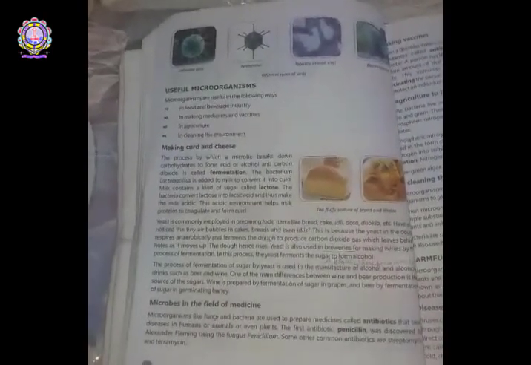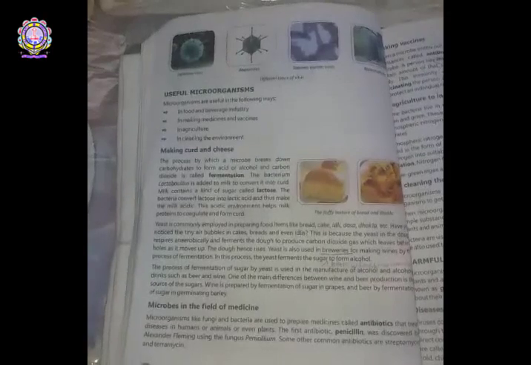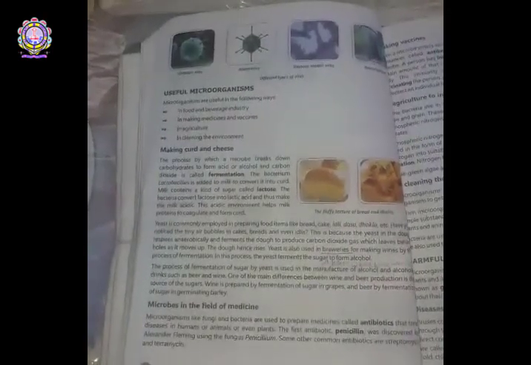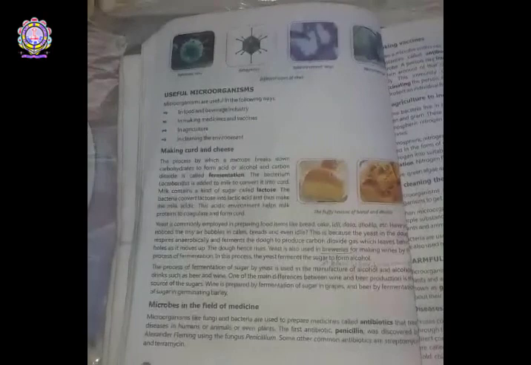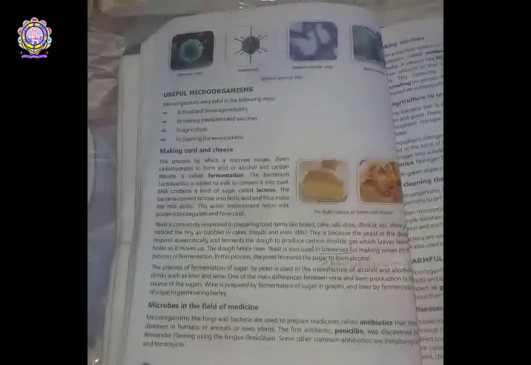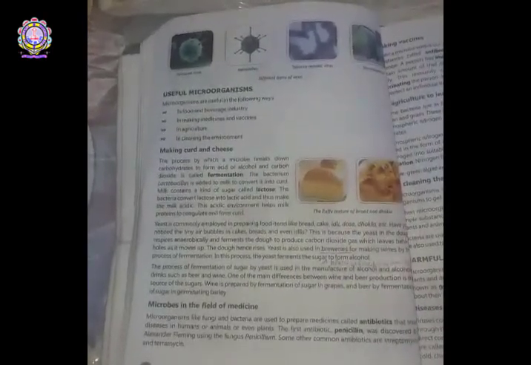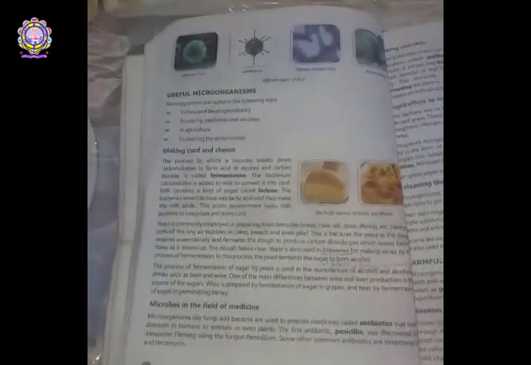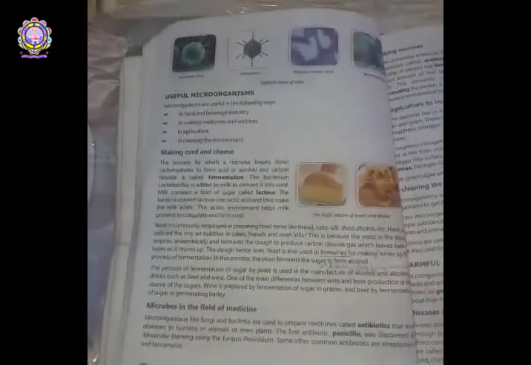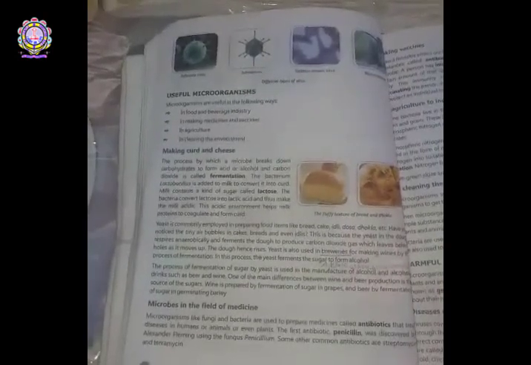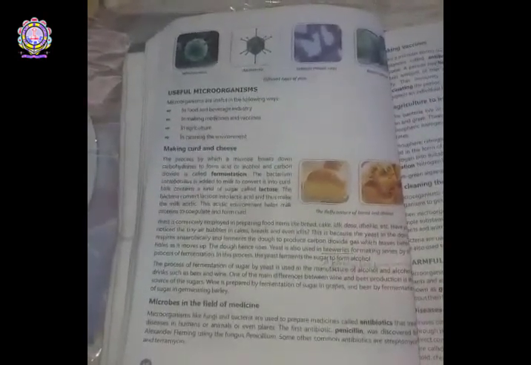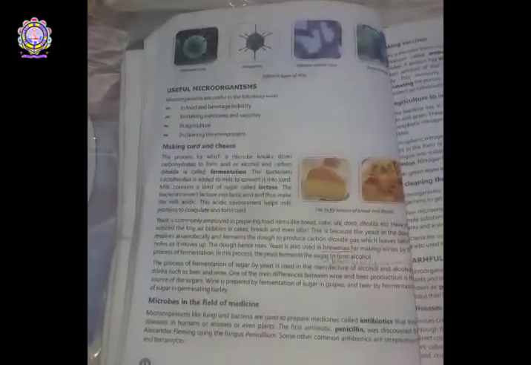Next is in making medicines and vaccines. We all know what medicines are and what they are used for, but a vaccine is a substance that is given to protect an individual from disease. Next is in agriculture, and next is in cleaning the environment, for example sewage treatment and dead and decaying materials, all of these.